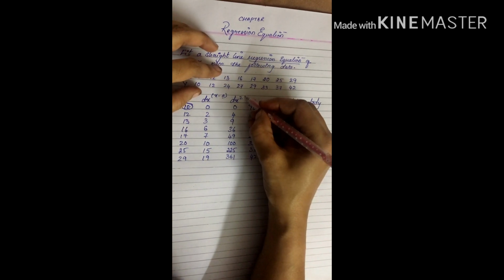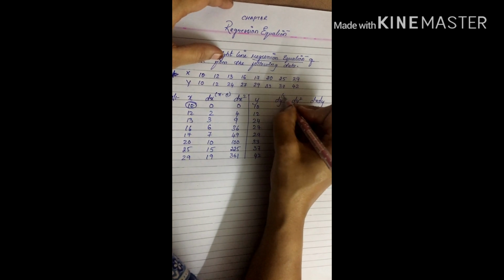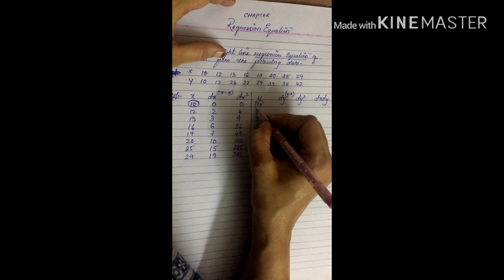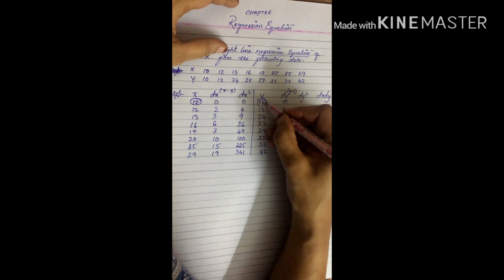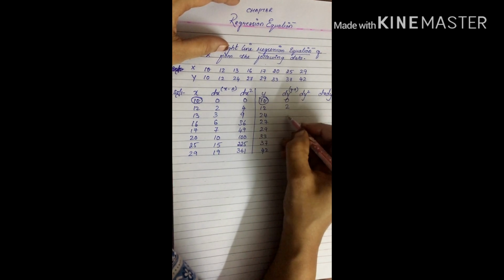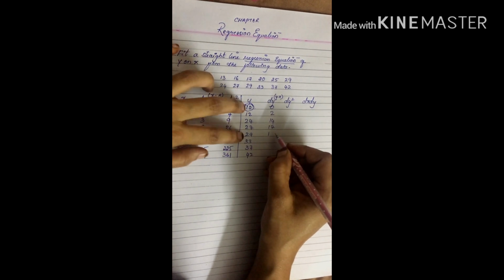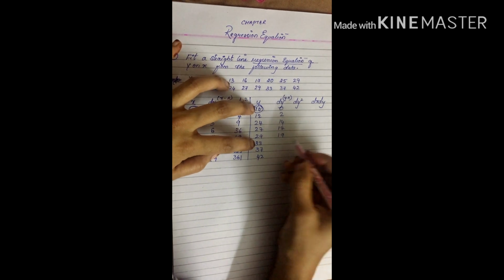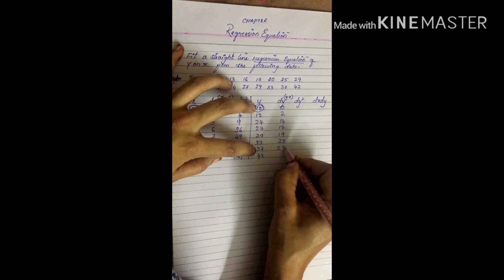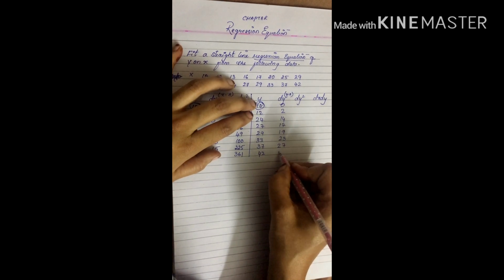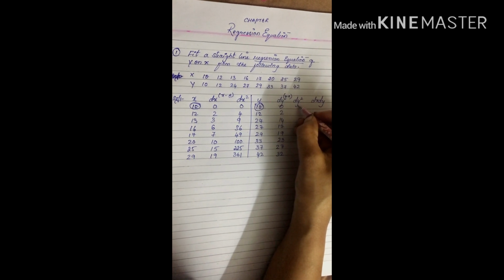Now the same for y. Dy is nothing but y minus a. A will be the smallest value among all. So 10 minus 10, 0. 12 minus 10, 2. 24 minus 10, 14. 27 minus 10, 17. 29 minus 10, 19. 33 minus 10, 23. 37 minus 10, 27. 42 minus 10, 32. Now dy square. 0 into 0, 0.